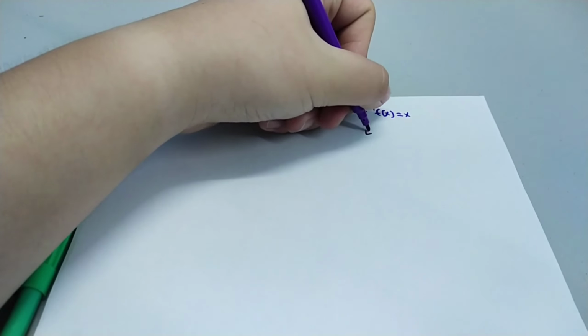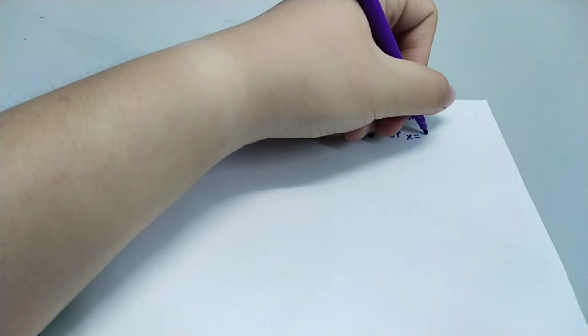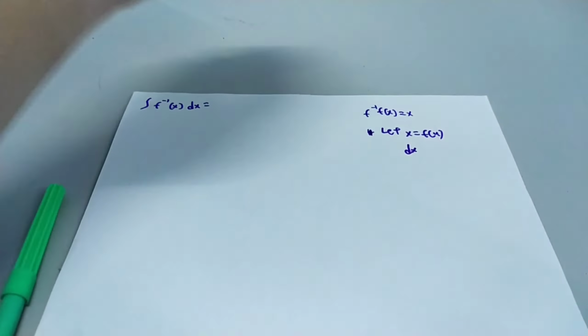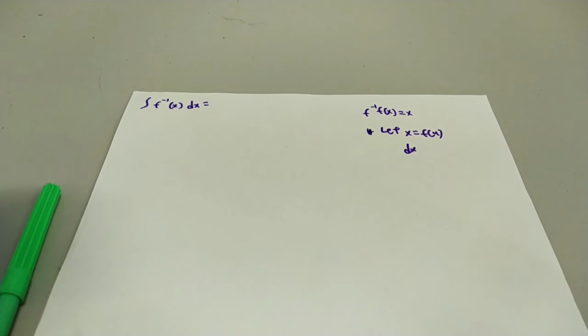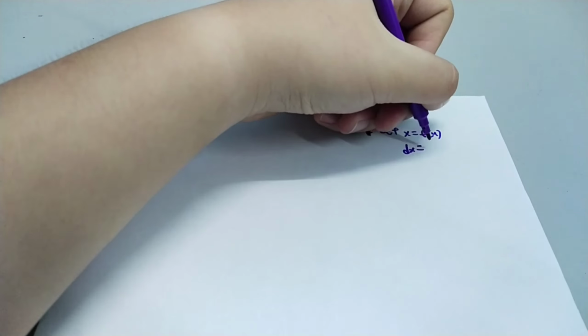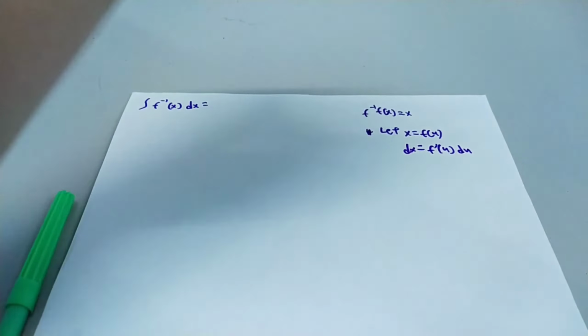So we will let x equal to f of u. Then we need to differentiate in order to get dx. So dx is equal to f prime of u du.